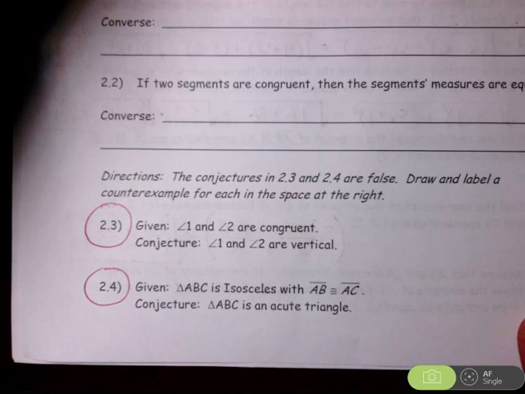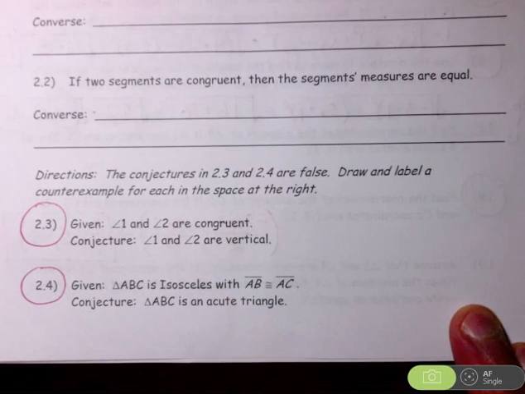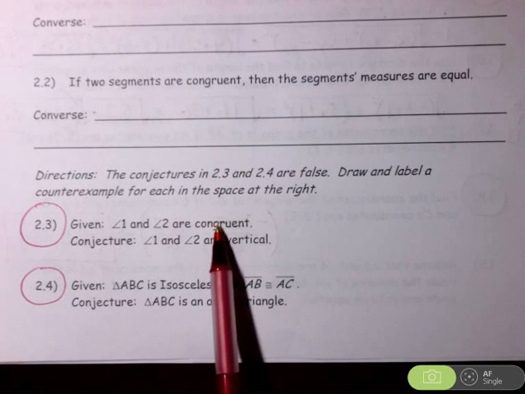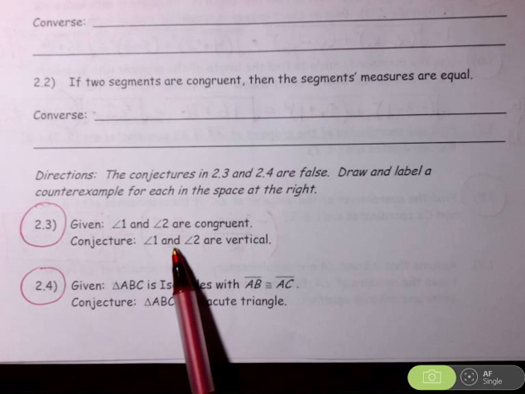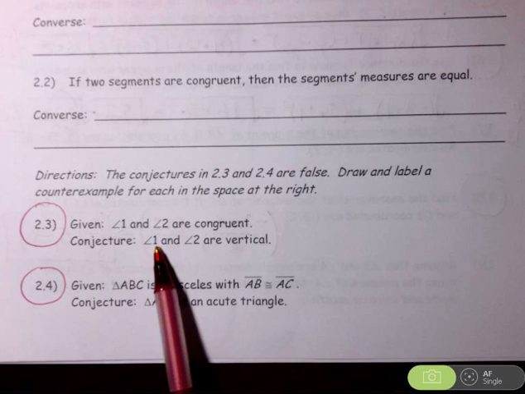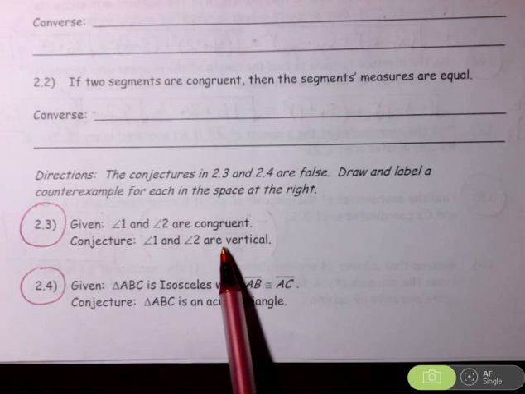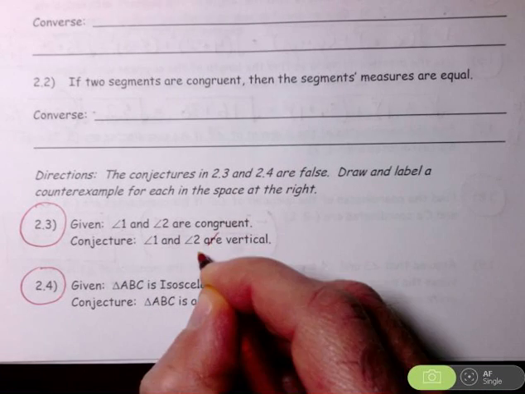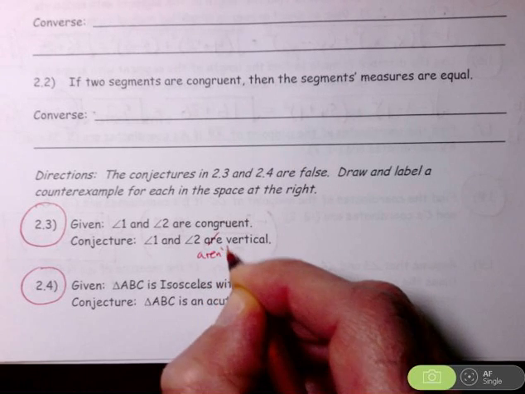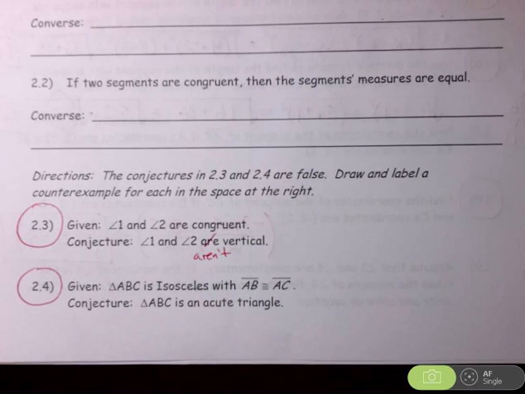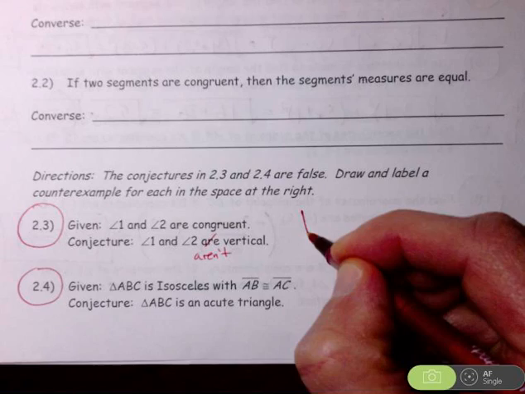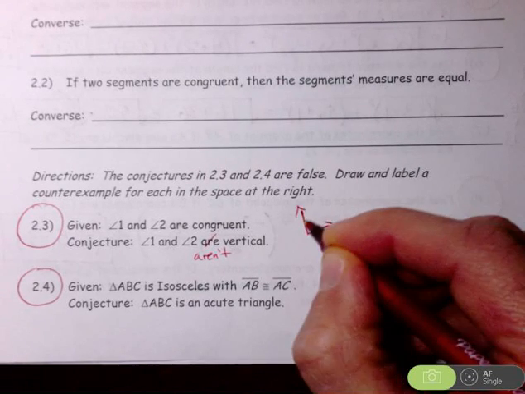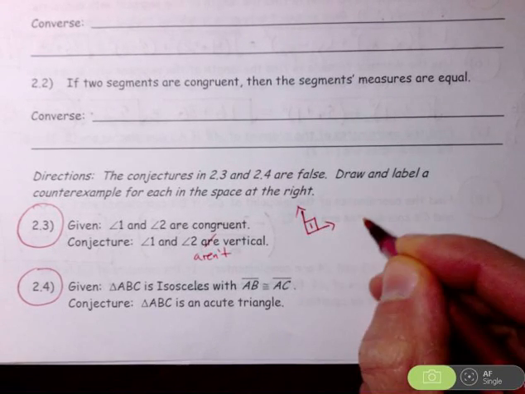So what I want to do is show a picture where the given is satisfied, where the given is true, but the conjecture isn't. So essentially what I want to draw is a picture where 1 and 2 are congruent, but I want to show that 1 and 2 don't have to be vertical. So I really want to show this. They aren't vertical. So there are lots of ways that you could do this. So you could just, frankly, here are two right angles.